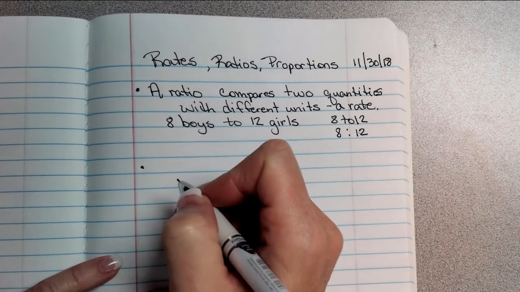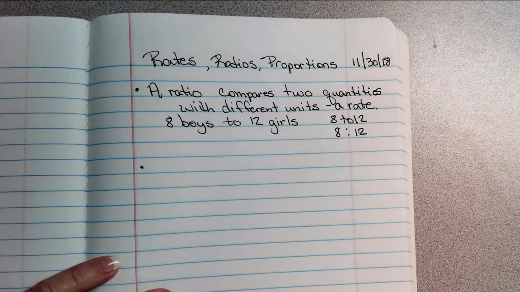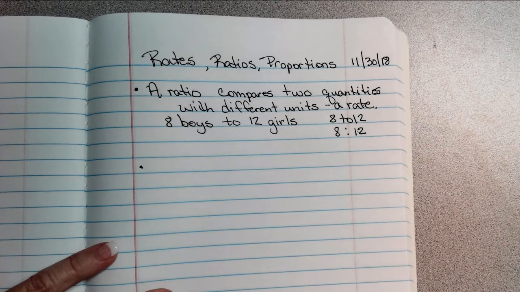All right, and then let's talk about that rate, because we said when you are comparing them, you can get them down to a rate.